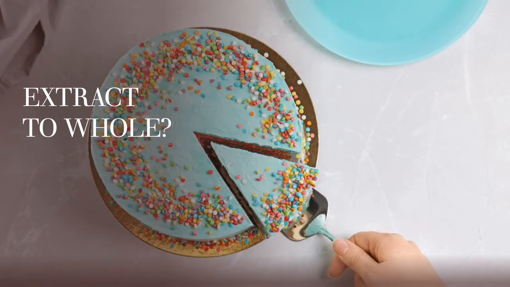So when we say extract to whole, what we mean is, if you think about an extract as being a small piece of a larger thing, for example like the cake in the picture, in the exam you will be given an extract from your whole text. So you will get a small piece of the book that you've read to look at. You will get a small piece of the play that you have read to look at. That will be on the exam paper in front of you.